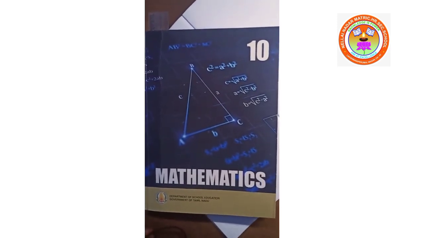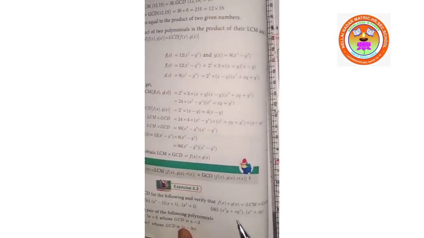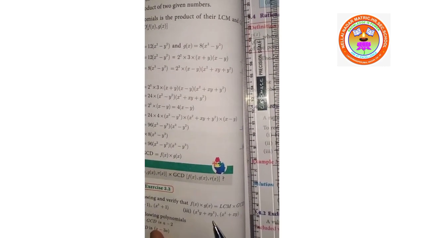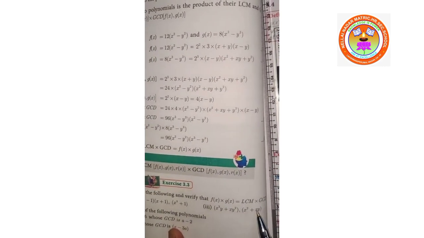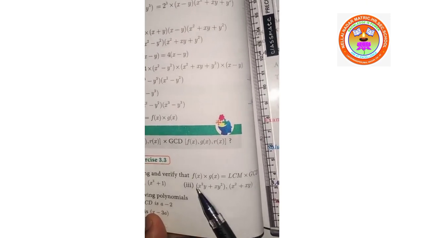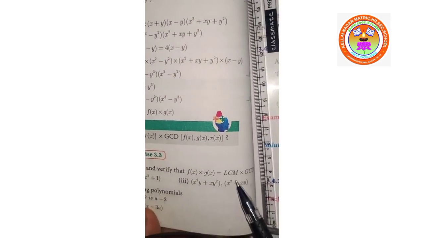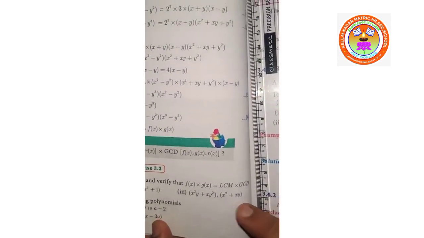10th standard mathematics, chapter number 3, continuation of exercise 3.3. Now question number 1, subdivision number 3. Once again you are given two polynomials. Consider them as f of x and g of x. Find the LCM and GCD. After that, verify f of x into g of x equals LCM into GCD. The first polynomial is x squared y plus xy squared. Next one is x squared plus xy.